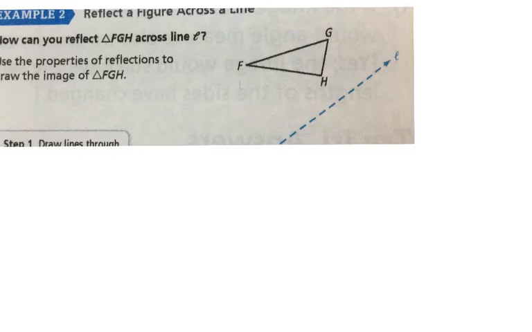If H is the distance from here to here, then I'm going to preserve that distance. So right here, this would be my new point. And what we label this is H prime. All that means is this is H after the reflection has occurred. Right, H prime. All right, F looks like it's this distance.